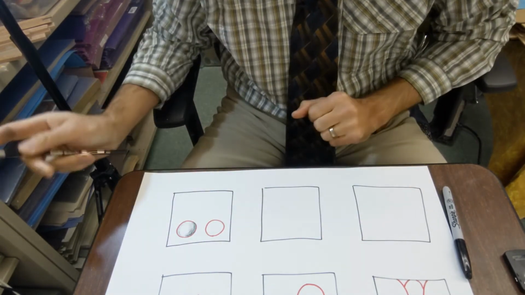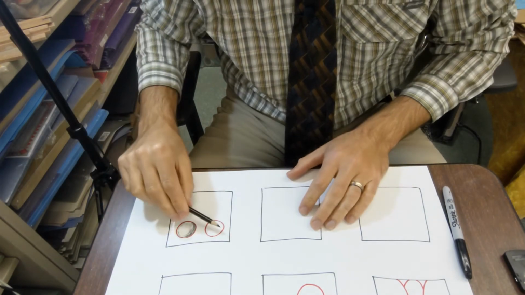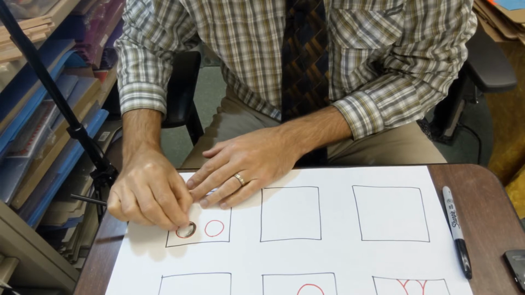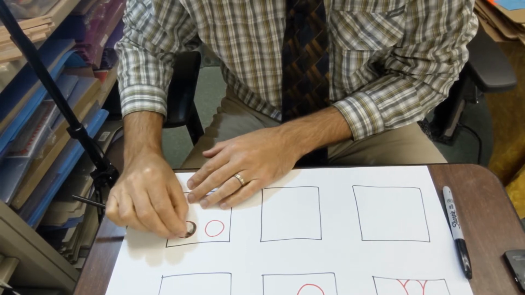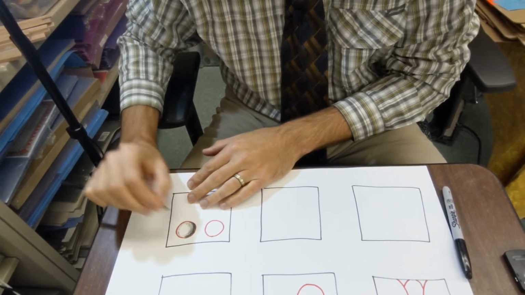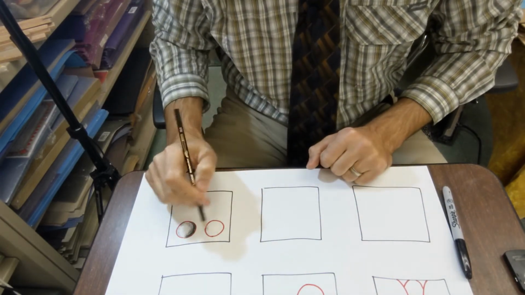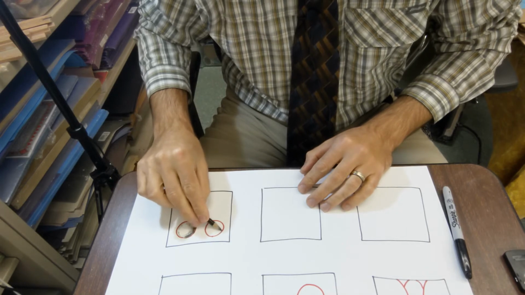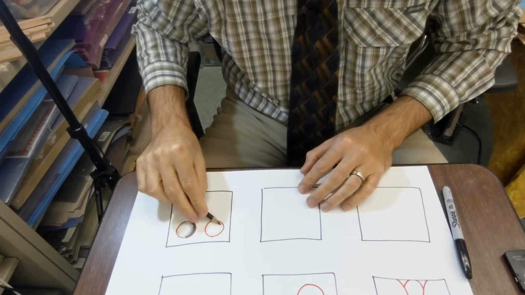There we go. If we have one that's shaded in really dark, that has the greatest value, so the darkest darks, that one's going to look like it's closer to you than one that has no value, that has no shading, or that is shaded in really super light.